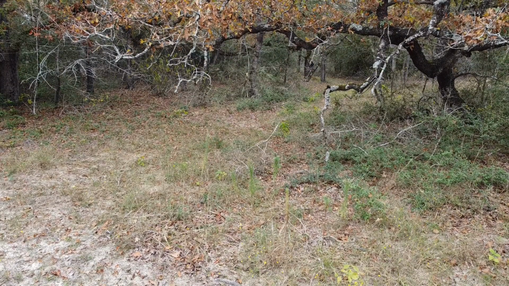After clearing this undergrowth, we'll be using a mulcher to remove the dead plants while improving the soil quality and reducing the risk of fires.